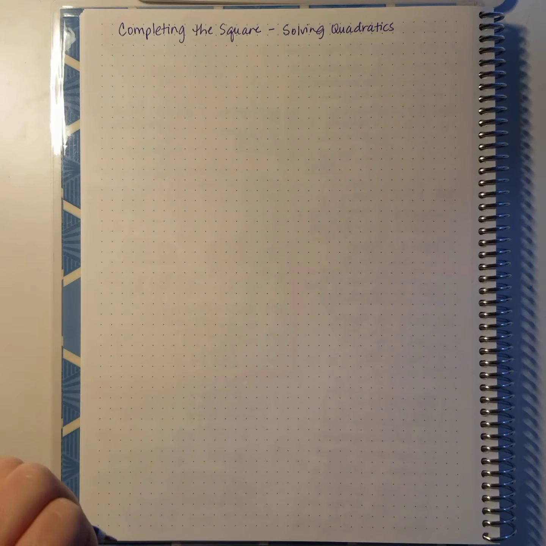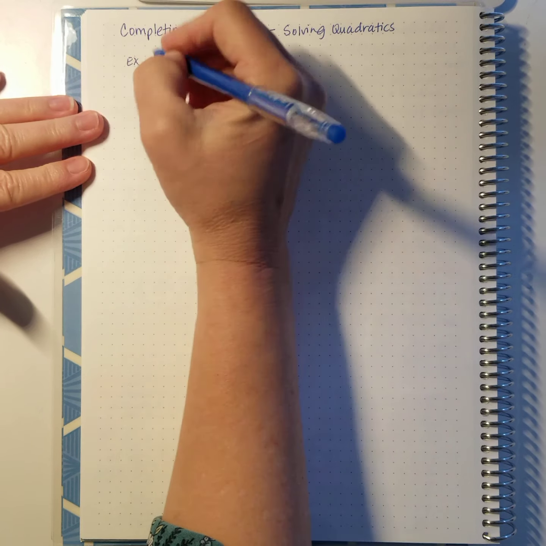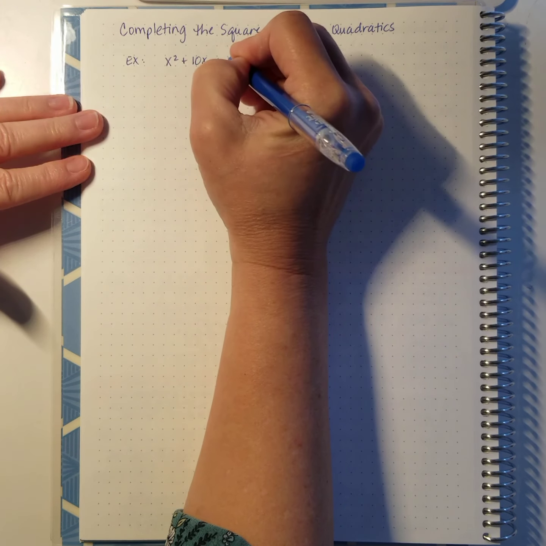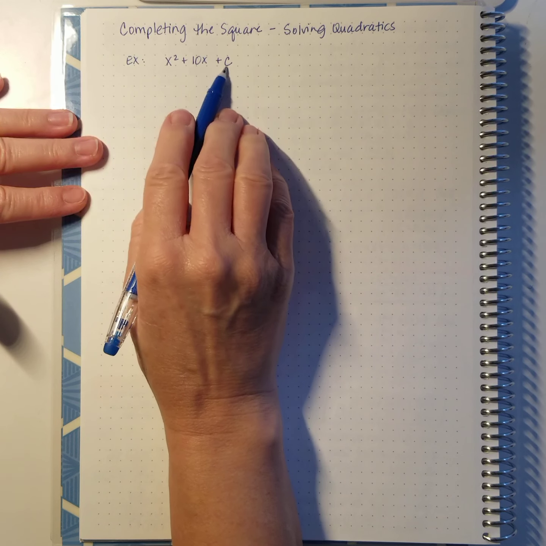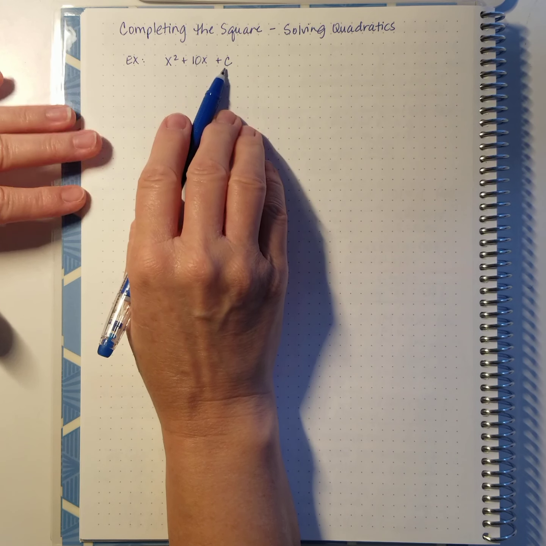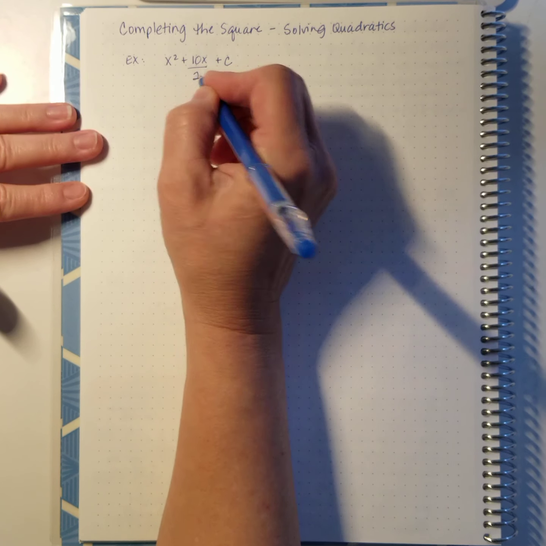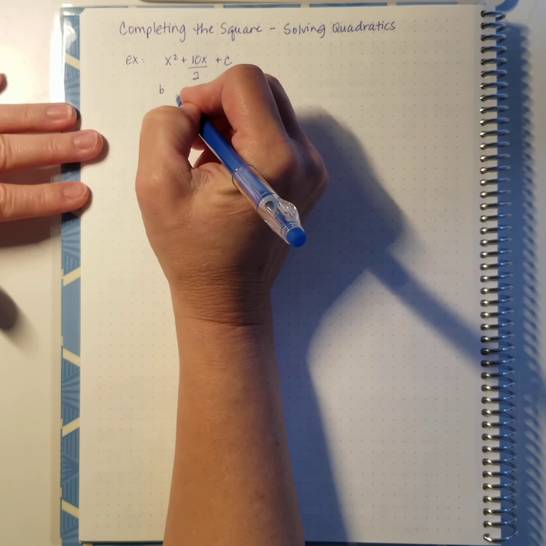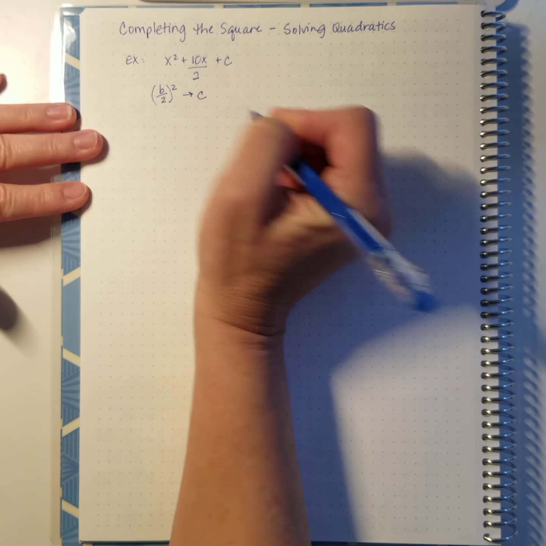So just to get you warmed up a little bit, what this really means is, if we have a situation where we have x squared plus 10x plus some number c, like ax squared plus bx plus c, we're trying to figure out what value of c would make this a perfect square. What we do is we take our 10 and divide it by 2, and then we square it. So we take our value for b, whatever it is, divide it by 2, and square it. That's going to be our c value.